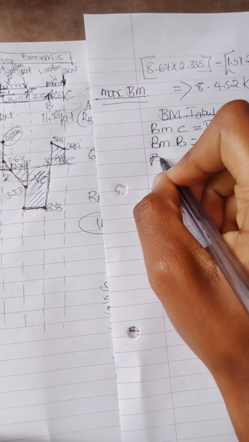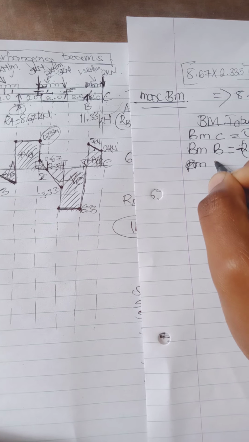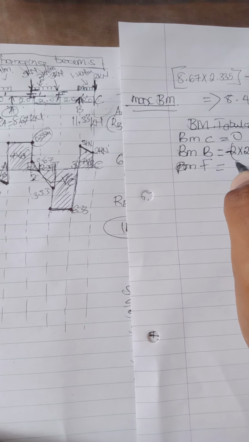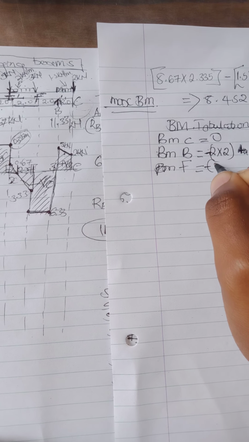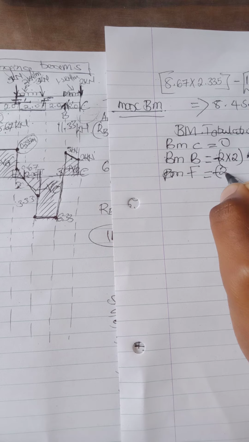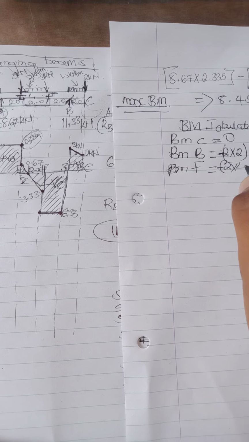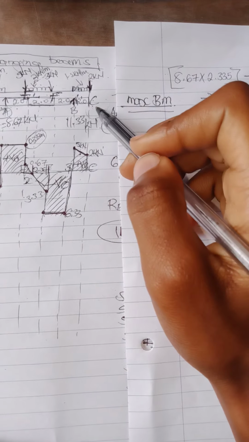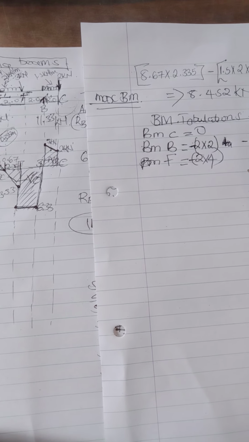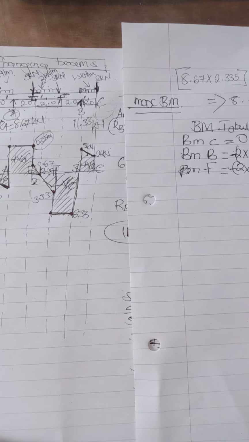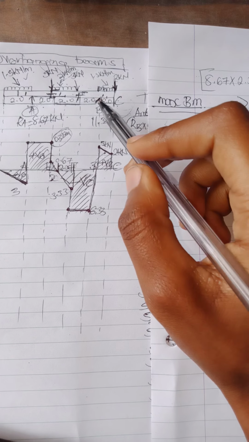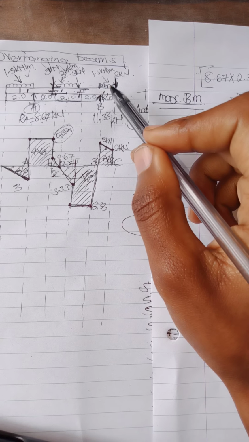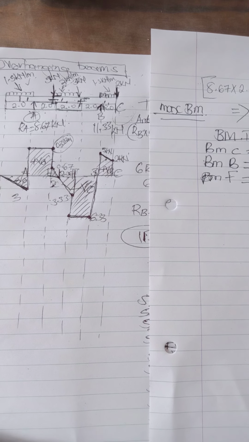So the BM tabulation at F will be equals to negative 2 times the distance of 4. You subtract 1.5 times 2 times the distance of action, which is 2 plus half the distance of 2, which is 3.